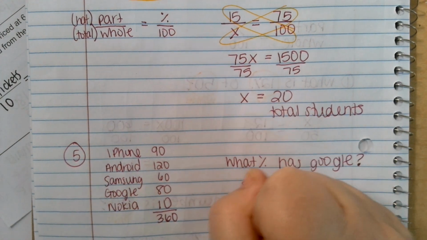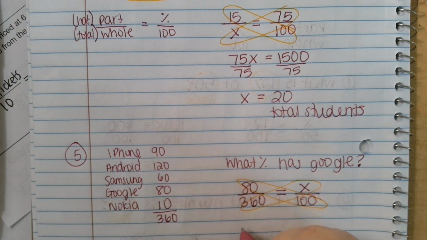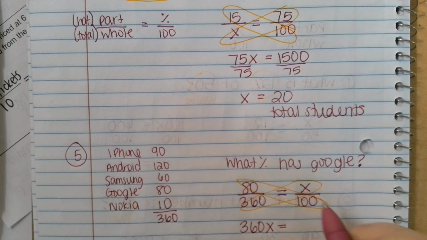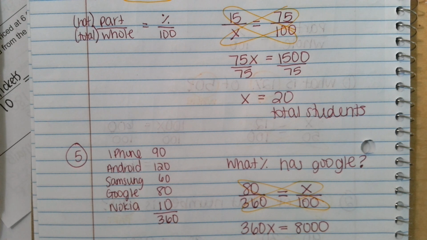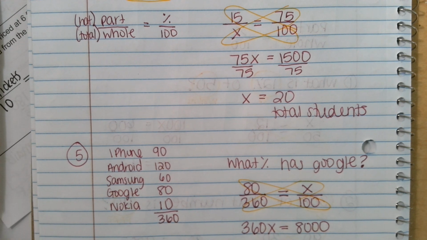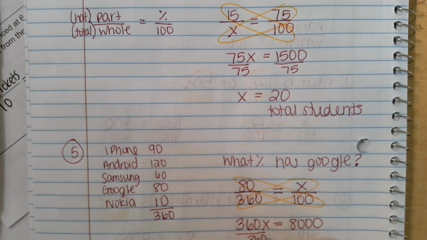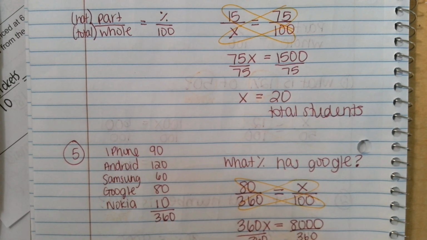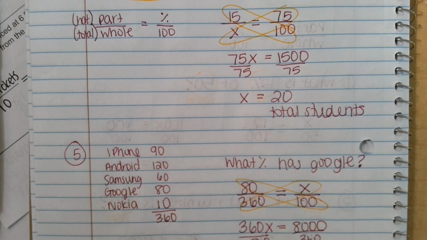We're going to cross multiply to solve. 360 times X is 360X. 80 times 100 is 8,000. 8,000 divided by 360. Oh boy. Divide by 360 on both sides. And we get X is 22.2 repeating percent.